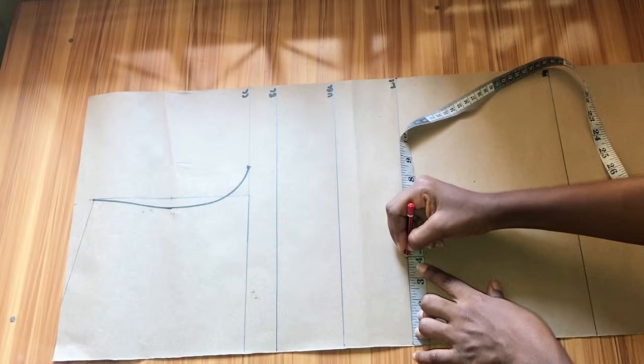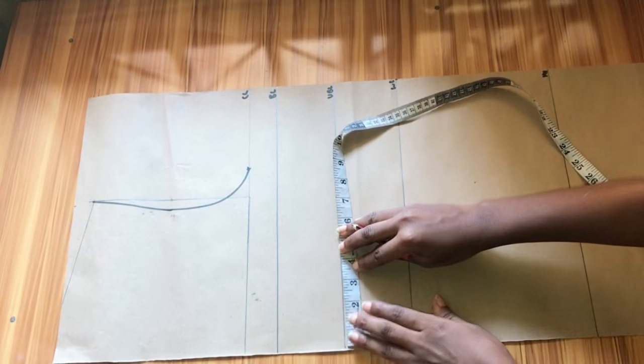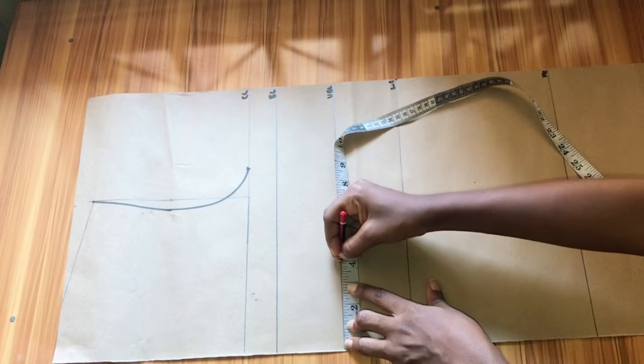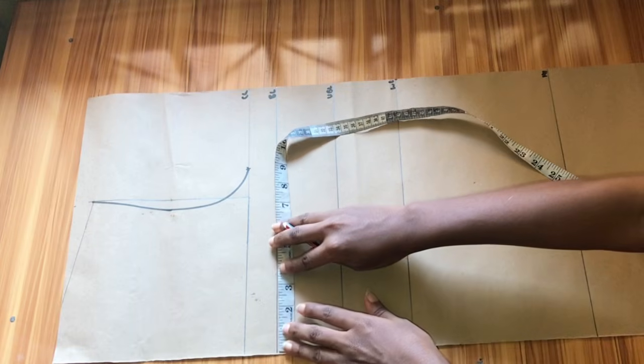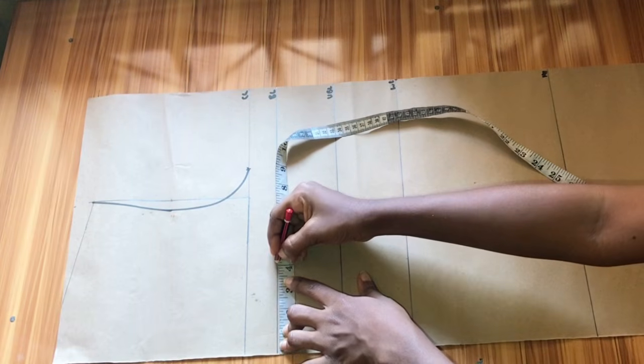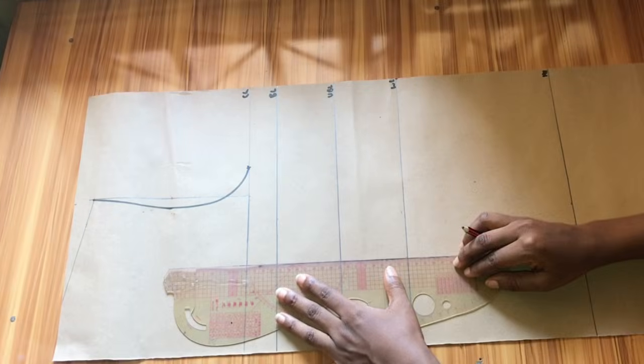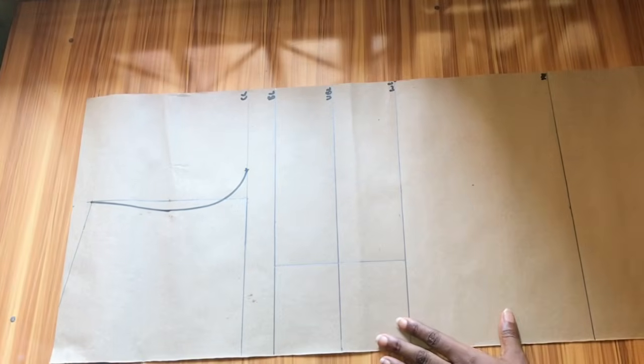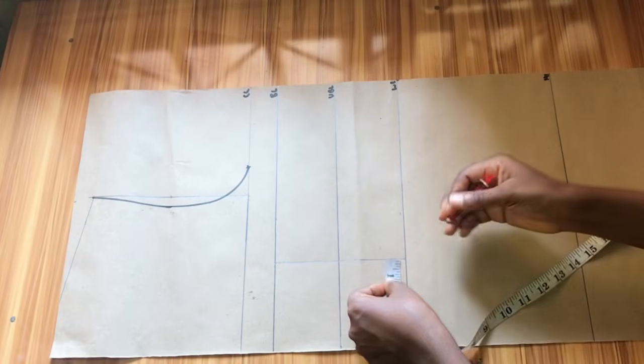The next thing I'll do is to take half of my nipple to nipple measurement, which is 4 inches. So I'll go in by 4 inches on the waistline, on the bust line, and on the under bust line. You can connect all the way to your dress line. So after doing that, I'll connect the 3 dots into a straight line.